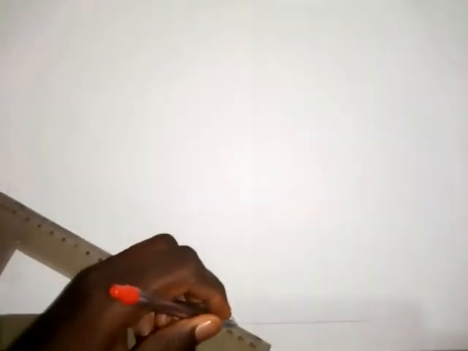The first thing we need to do is to draw the horizontal line. So draw a horizontal line, then we draw a line in this direction at an angle of 30 degrees. Then also draw this in this direction at an angle of 30 degrees.